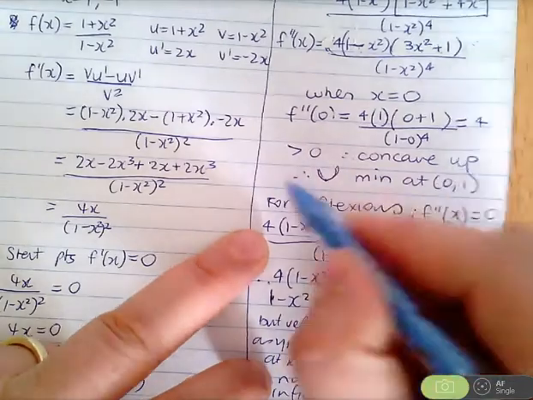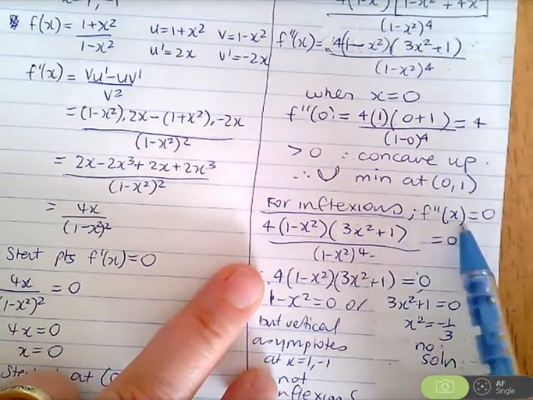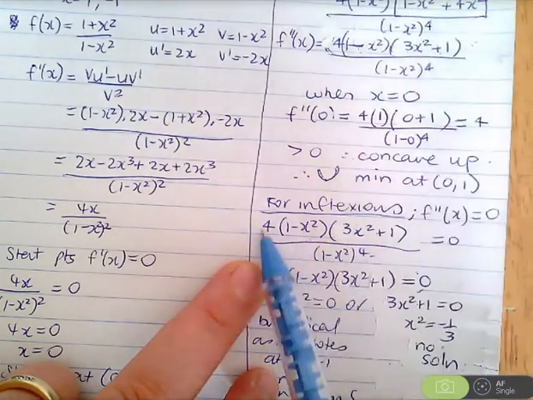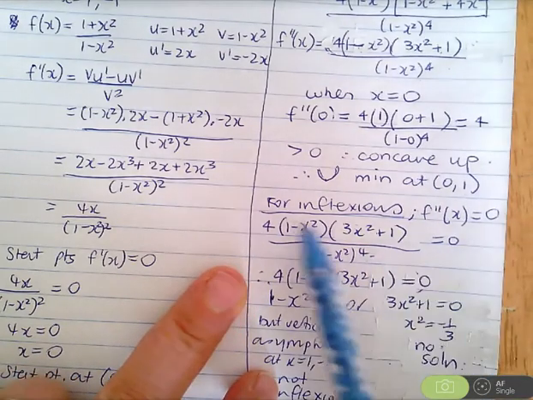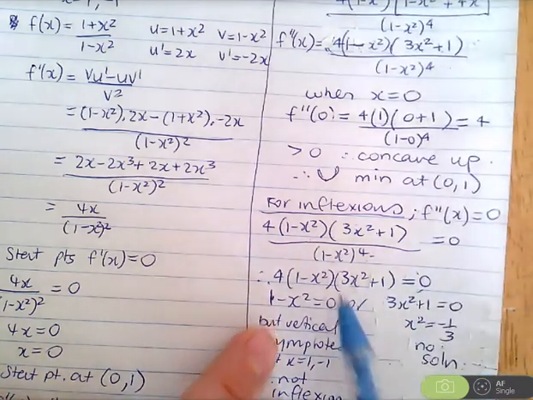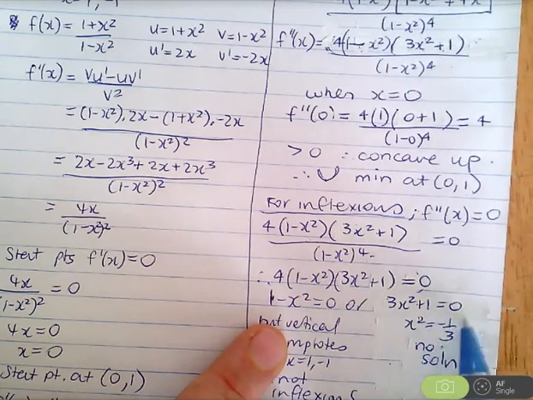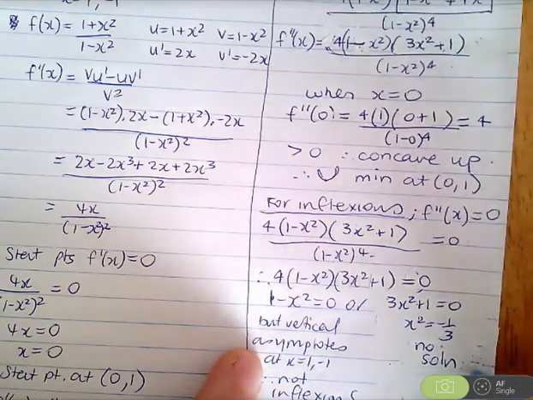Now, we need to see if there are any other inflections. For inflections, the second derivative equals 0. So here is our second derivative up here. We write that out again and put it equal to 0. Now, we know that the only way that's going to equal 0 is if the numerator is equal to 0. So therefore, we've got 1 minus x squared is 0, or 3x squared plus 1 is 0. That gives us x squared is negative a third, which has no solutions.